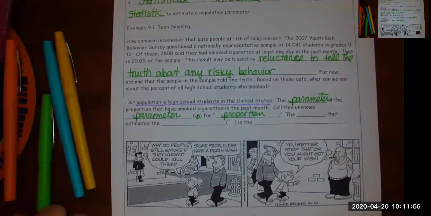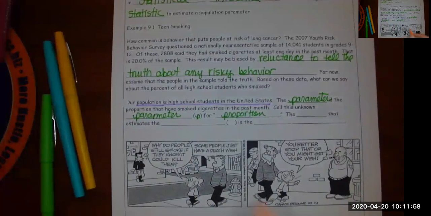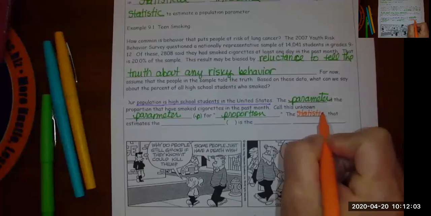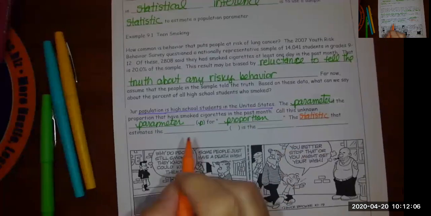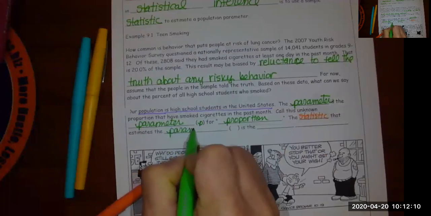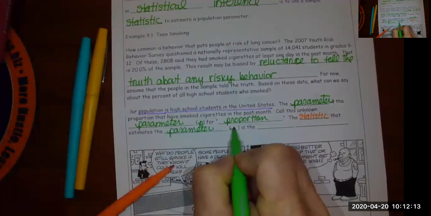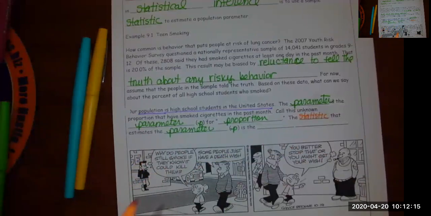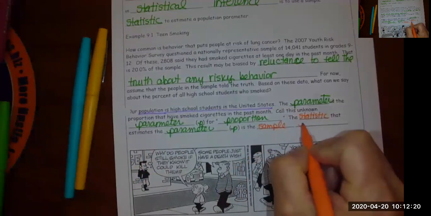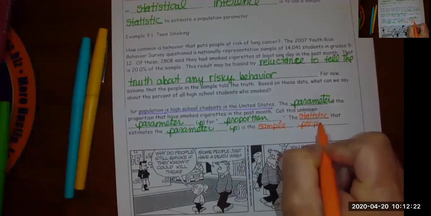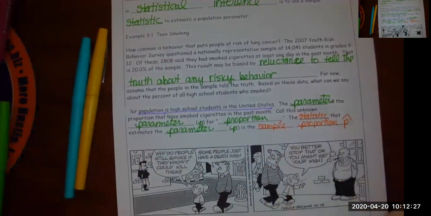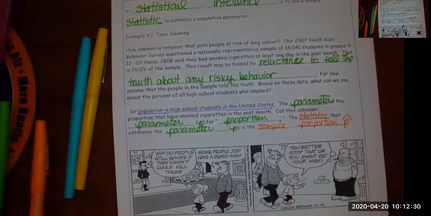Okay, the statistic, I'm going to change colors, that estimates the parameter P is the sample proportion, p hat. And if you remember back, we looked at this a while ago.